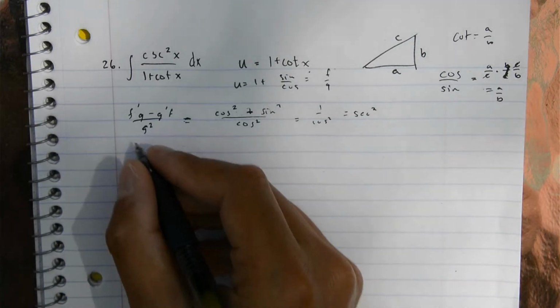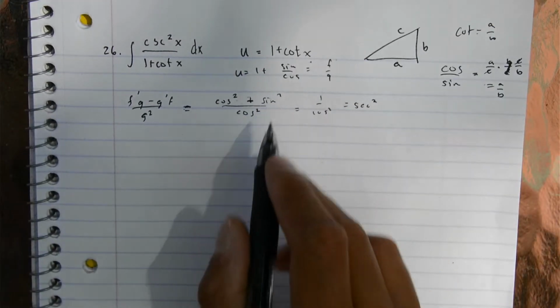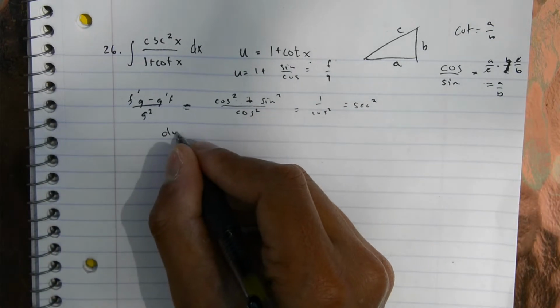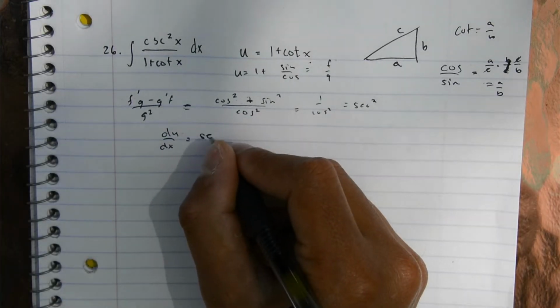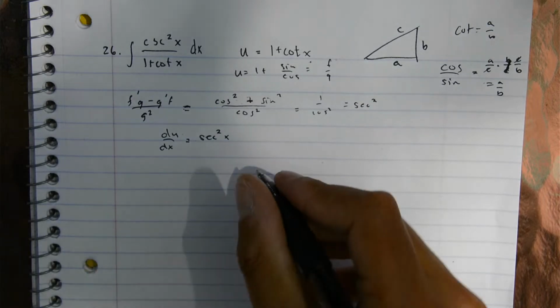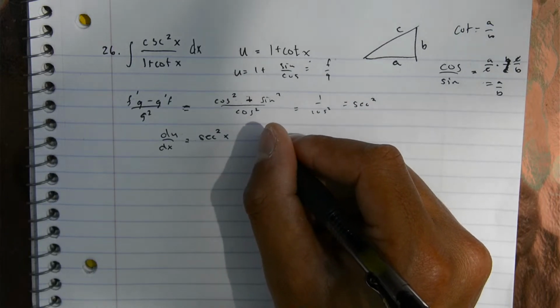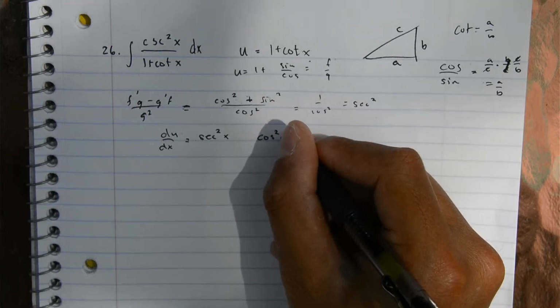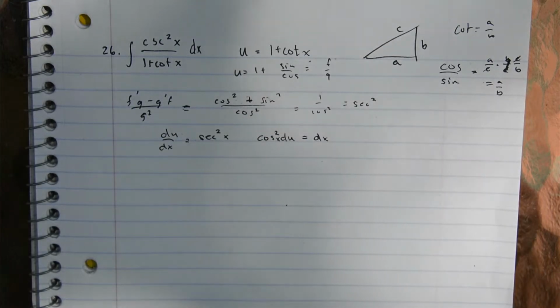So sec squared, so du dx is equal to secant squared x. So then cos squared x du is equal to dx.